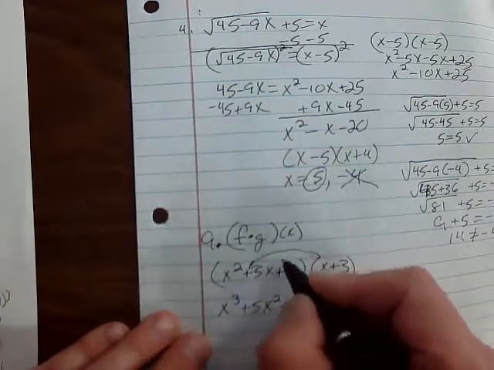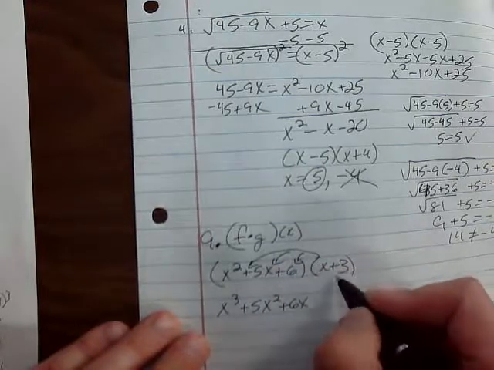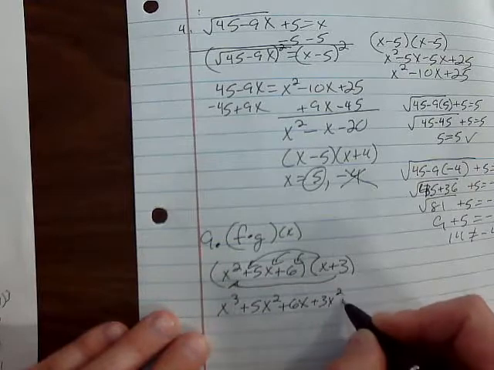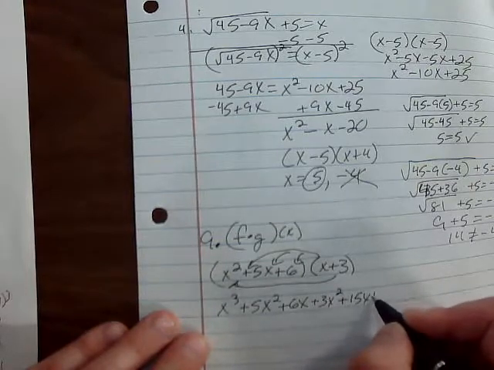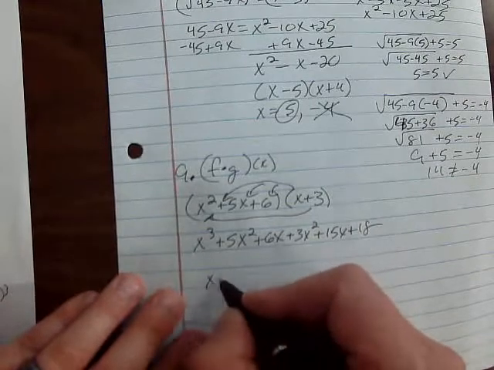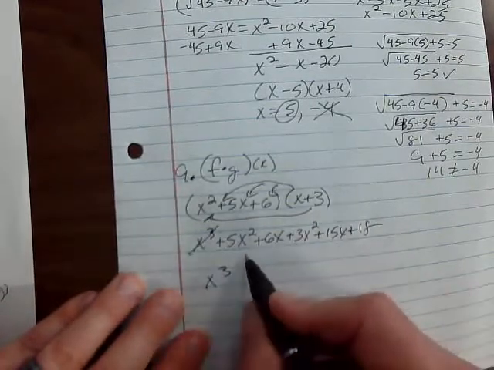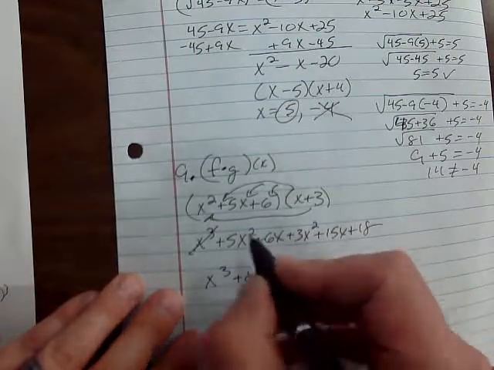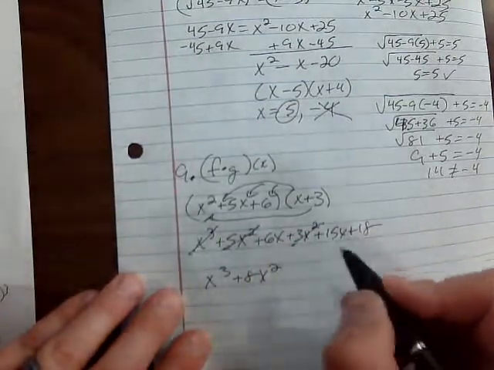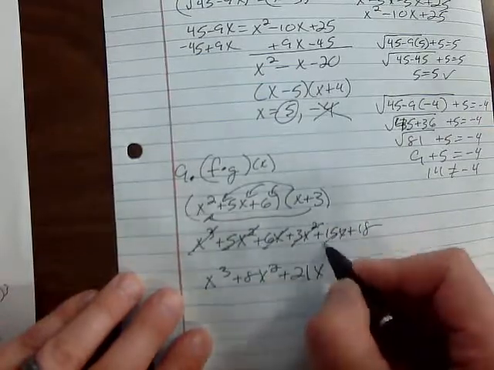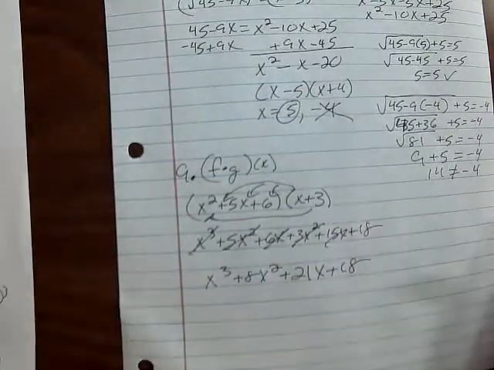So that was my x. And now I have to do the same thing with the 3. Plus 3x squared plus 15x plus 18. So now we're just going to combine like terms. x cubed, 5x squared plus 3x squared is 8x squared, 6x plus 15x is 21x, plus 18. There you go.